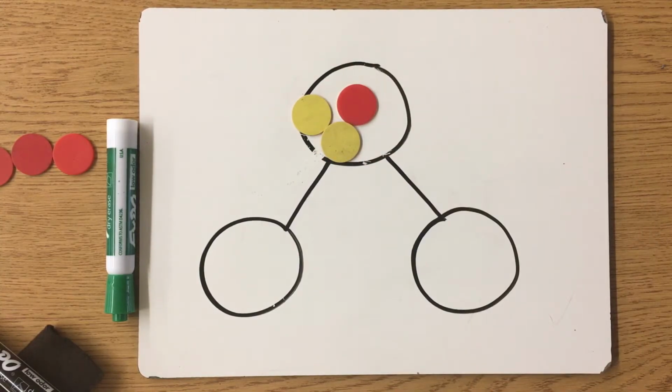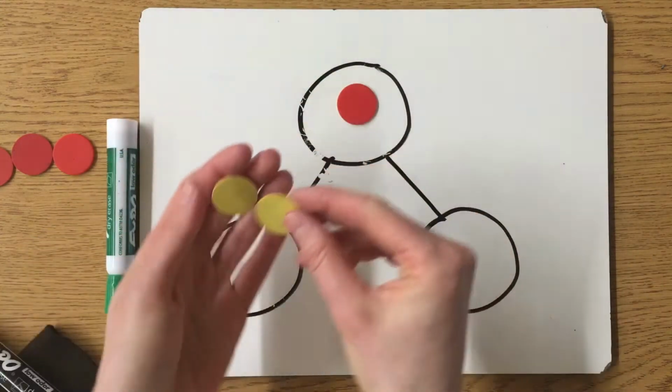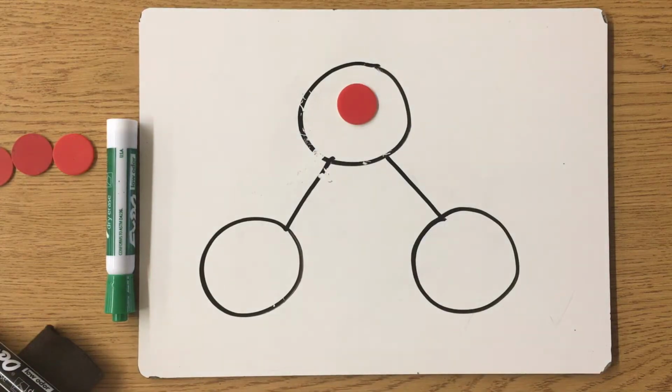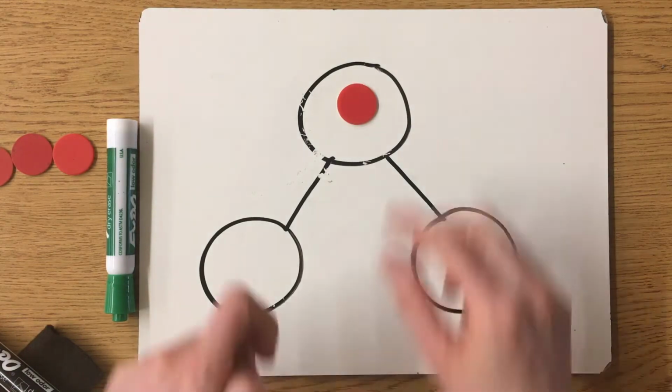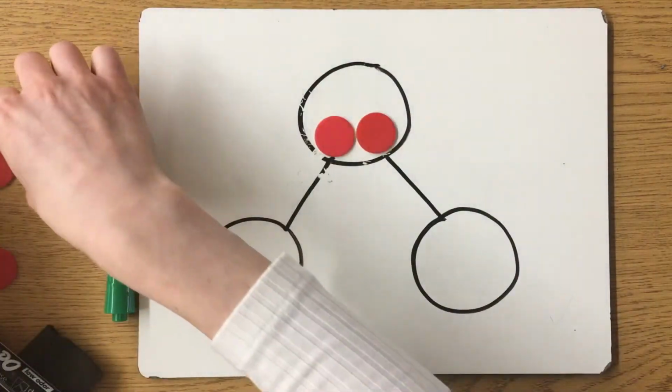The opposite is true for subtraction. Whole group, take away one of the parts, equals the other part. Let's look at a bigger number.